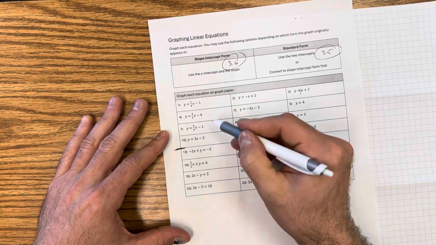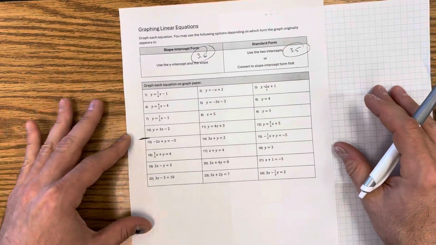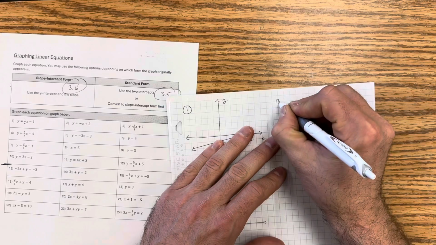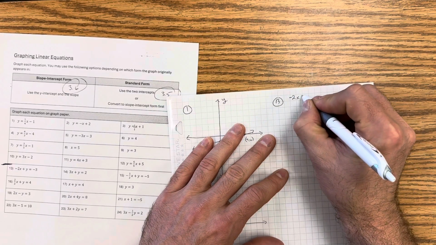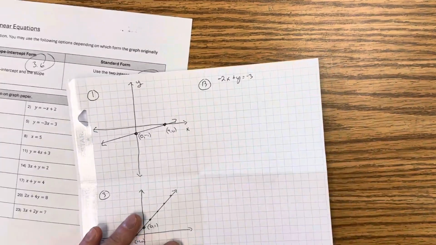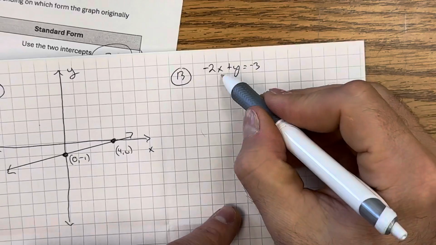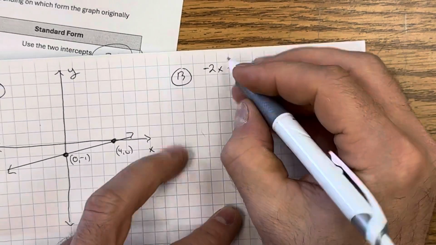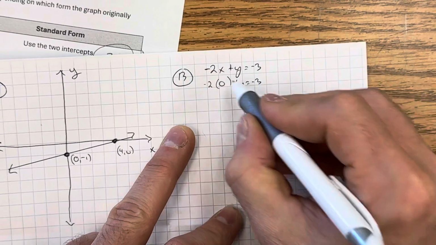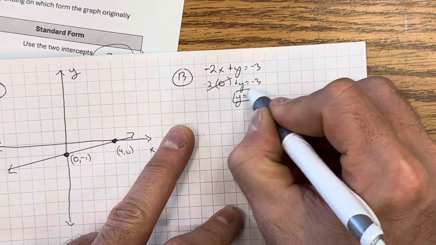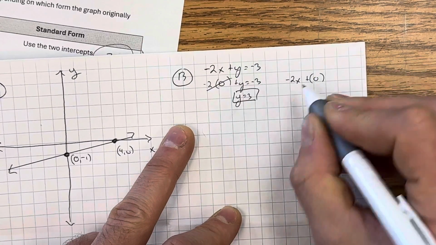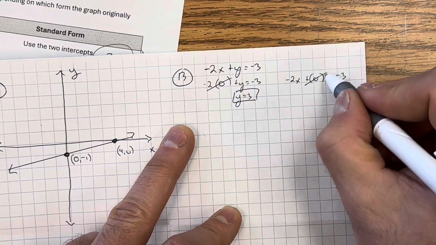These are all standard form. These were all done just like all of those. So with these guys, let's look at number 13 first. I'm actually going to write it out. Negative 2x plus y equals negative 3. The way that we solved these was, let's zoom in a little bit, was we had to find the x and the y intercept. So I would plug in a 0 for the x and solve. There's one intercept. And then I would plug a 0 in for the y and solve.